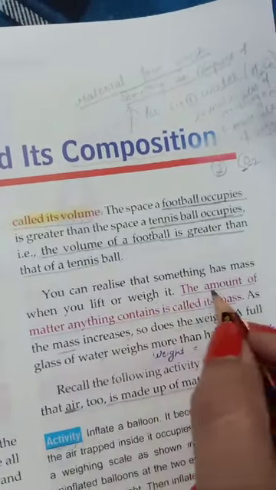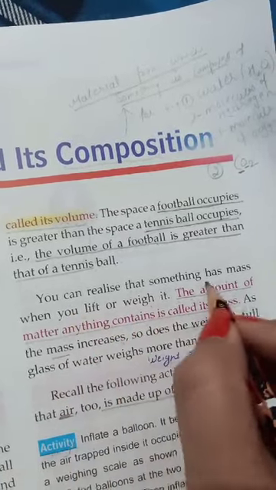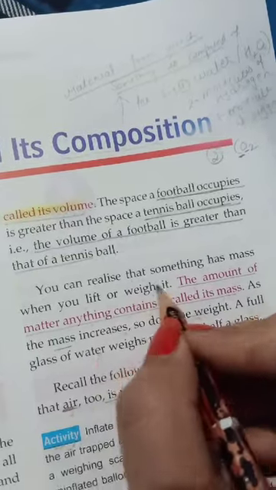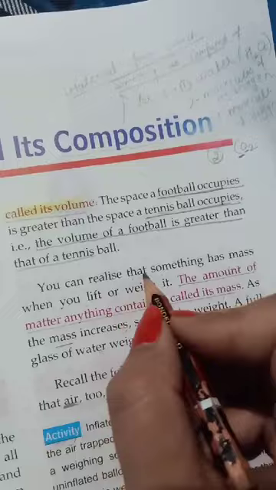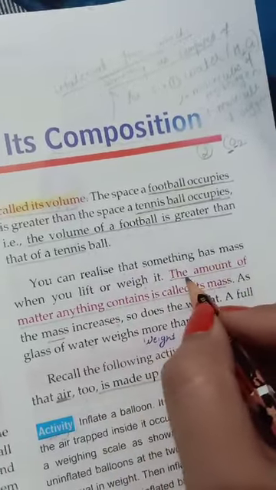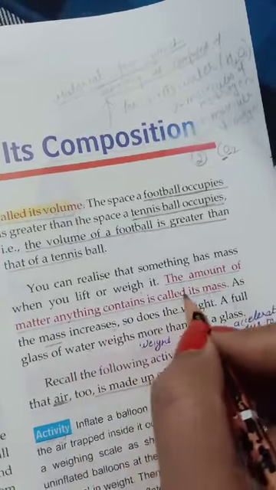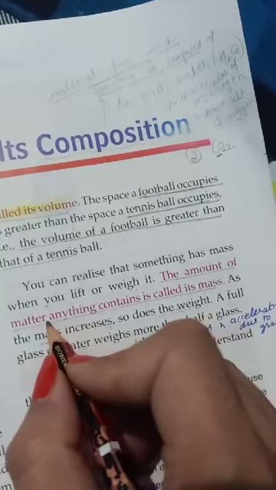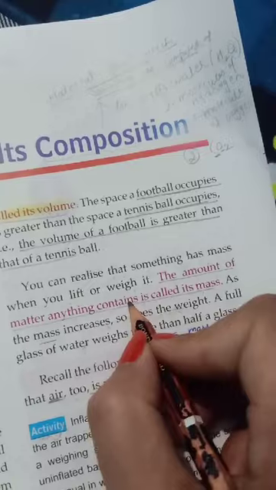Next we are going to study mass. You can realize that something has mass when you lift or weigh something. That is, whenever we lift or weigh something, we feel and realize that something has mass. Now what is mass? Underline, the amount of matter anything contains is called its mass. What is mass? Amount of matter. The amount of matter anything contains is called its mass.